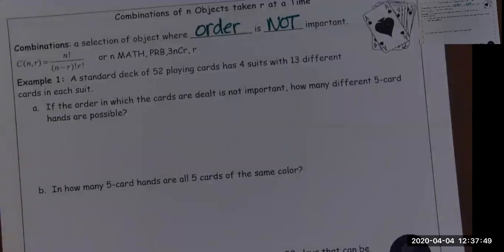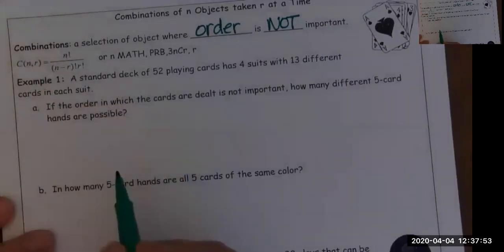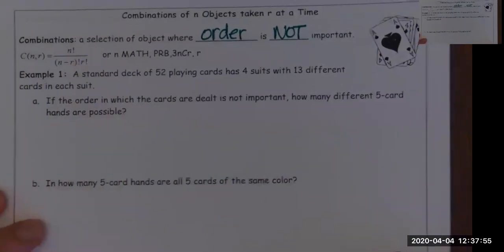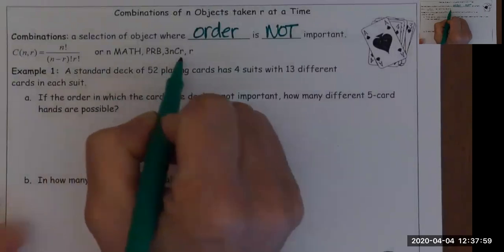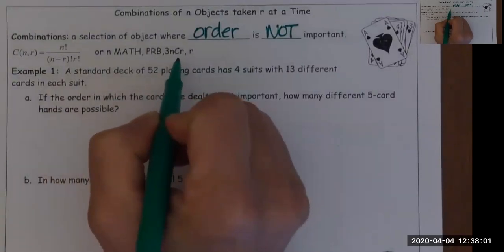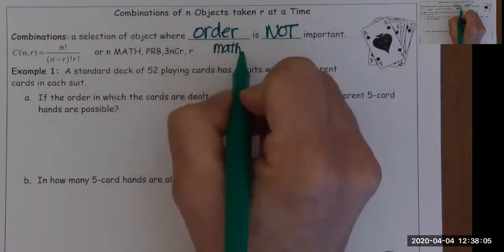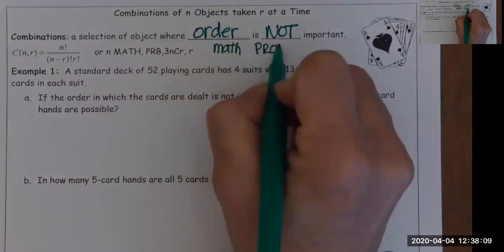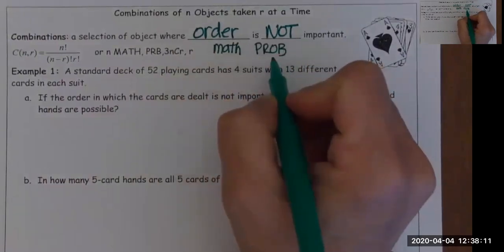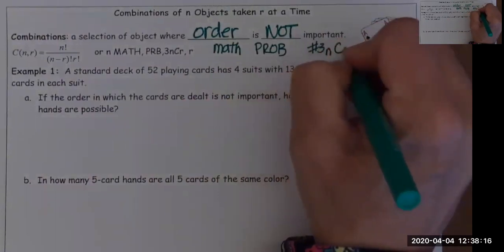So let's look at these. This is how you would do this by hand. You would use factorials. We don't really do it that way anymore. We use our calculator. If you've got the older calculator, it looks like this. If you've got the new one with the LED screens, you just hit math, and go over to PRB, or PROB, prob for probability, and you're going to pick number 3, nCr.